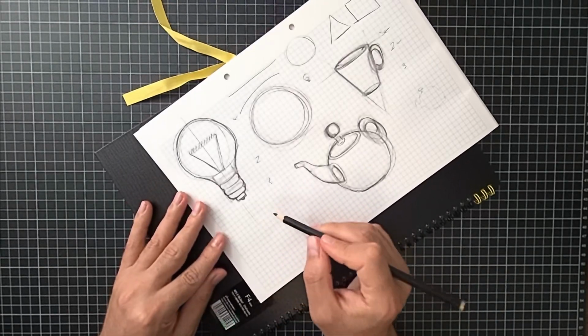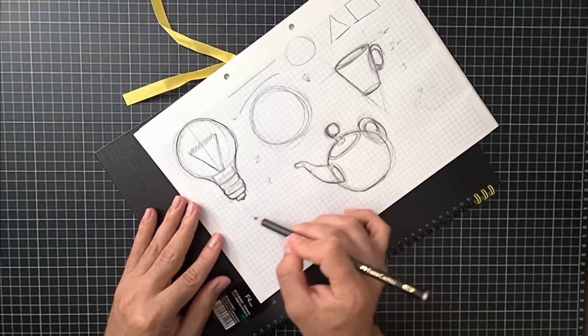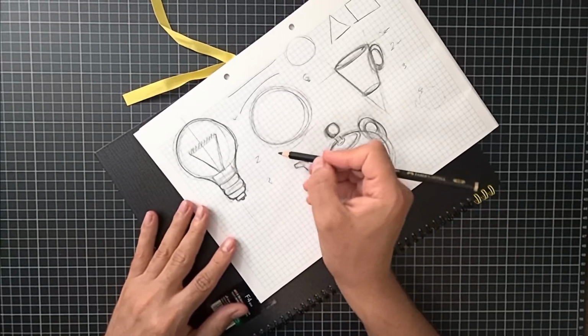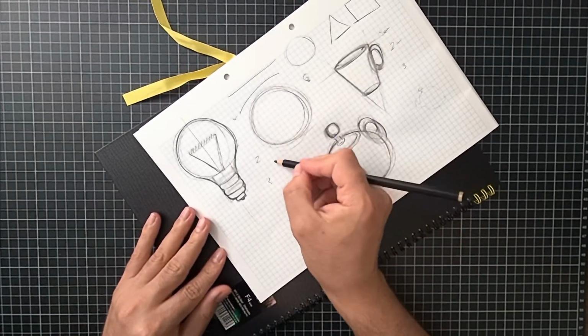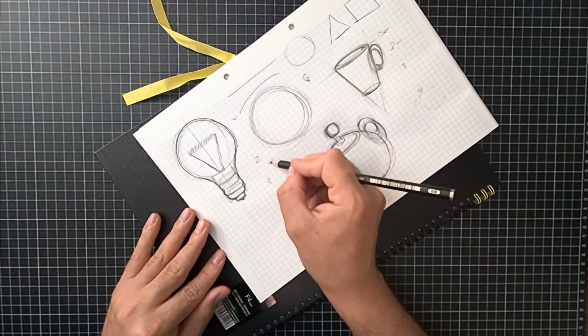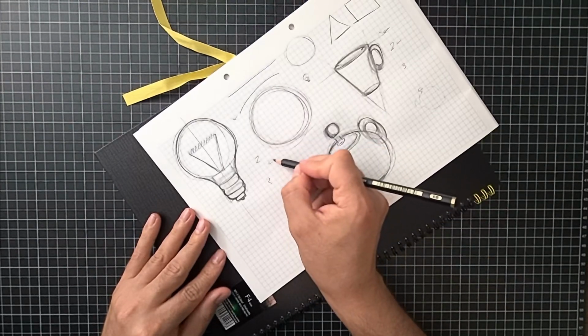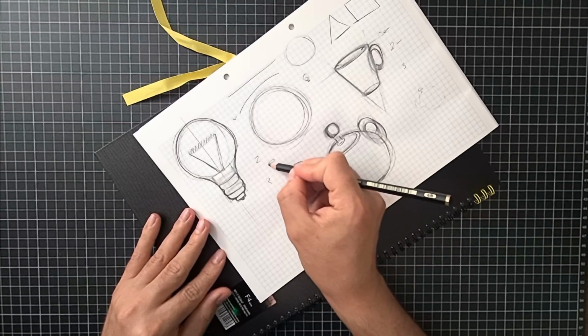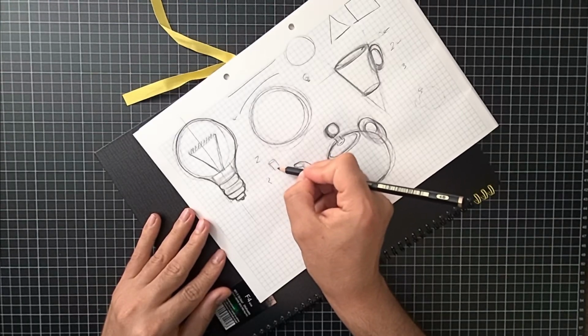A candle has this kind of cylinder shape, right? So if we start with a candle and try to break it down into very simple shapes, it's very cylindrical.